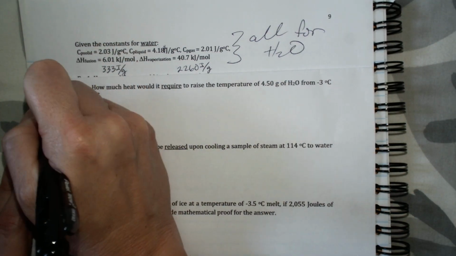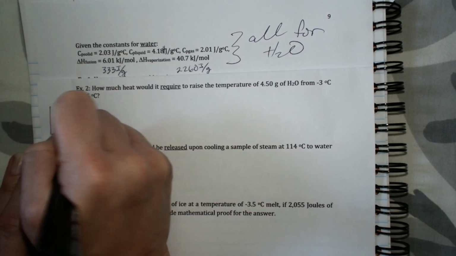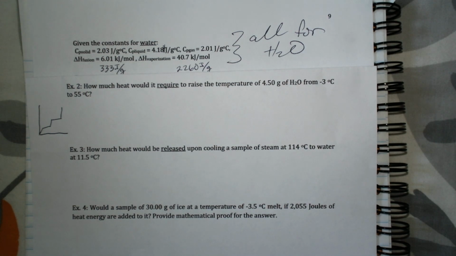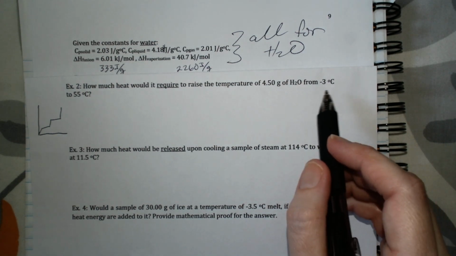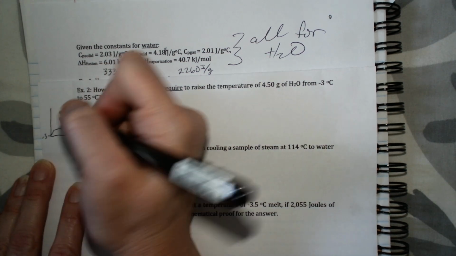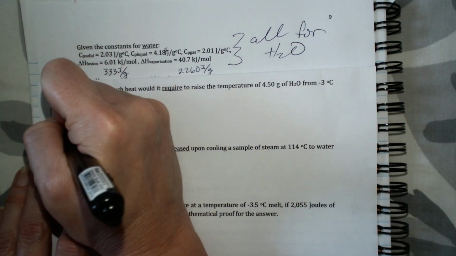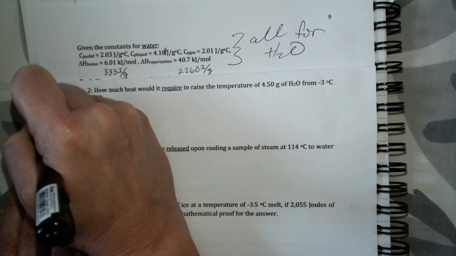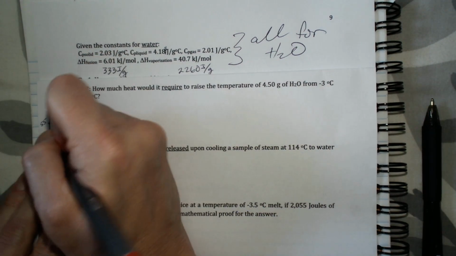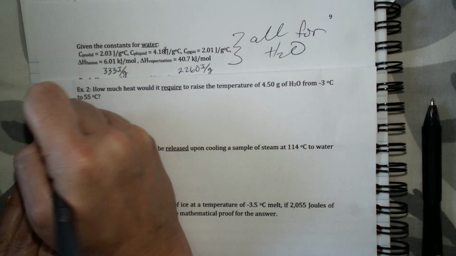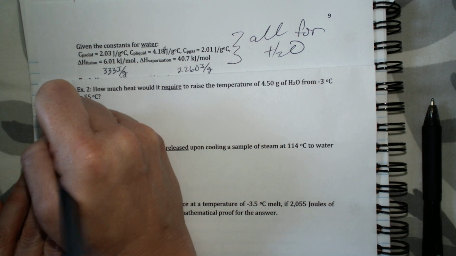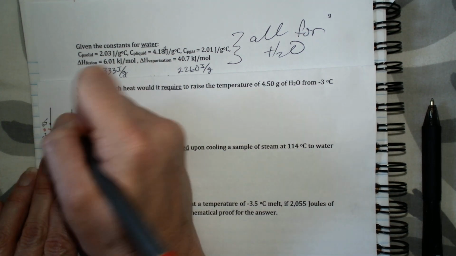So I like to draw, just on the left-hand margin, my little heating curve. And so I know that I'm going to start at -3. So I kind of start down here and I say, okay, well, that's -3. And then I need to go to 55. So 55 is going to be like right there. So that means I'm going to go from -3 to 0 because I have to go through 0. And then I'm going to melt it, and then I'm going to go up to 55.